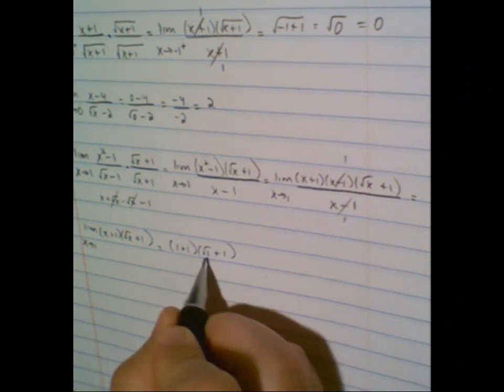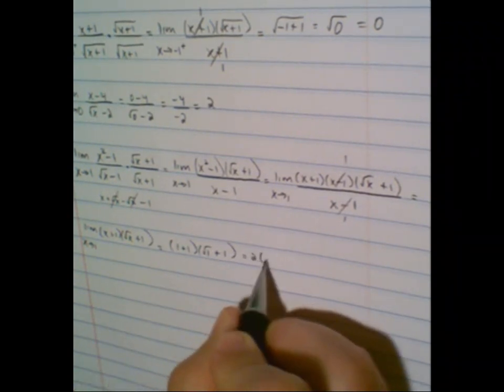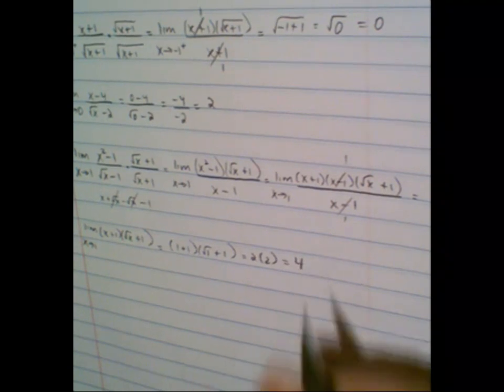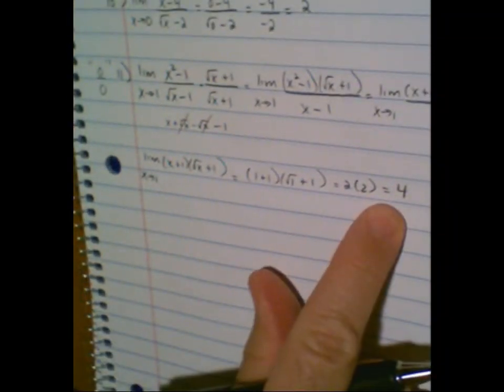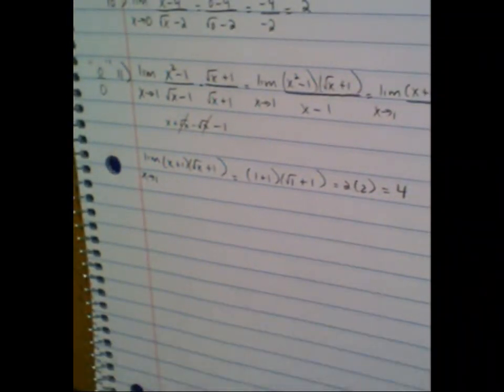1 plus 1 is 2. 1 plus 1 is 2. 2 times 2 is 4. So the answer to number 11 is 4. Okay, we've done 3 problems so far. We're going to do 4 more.